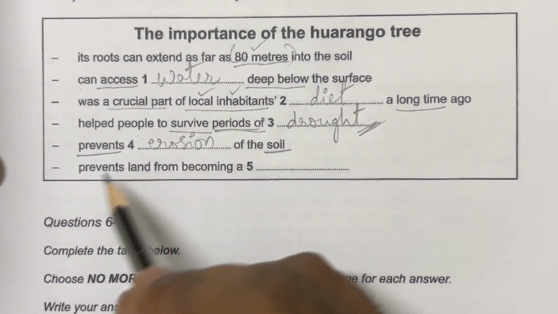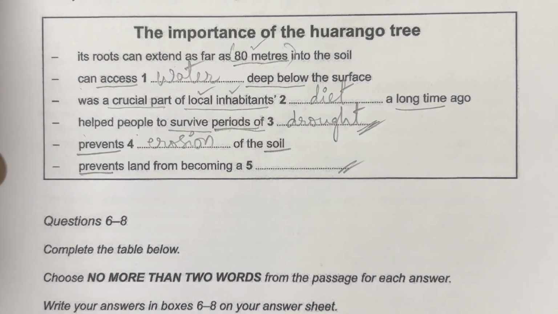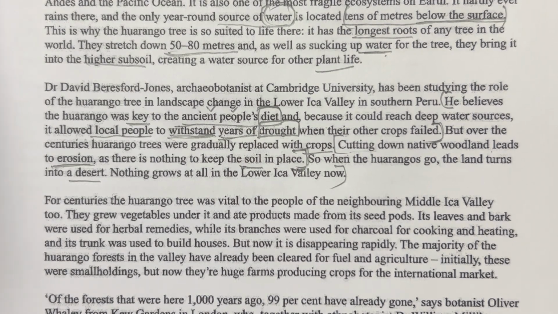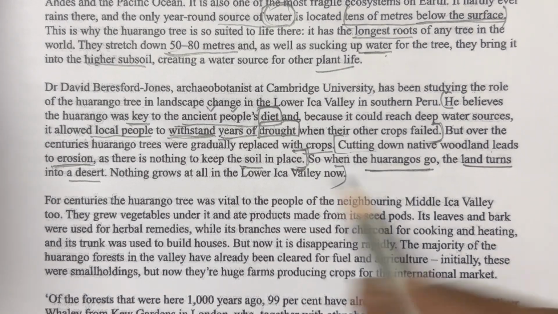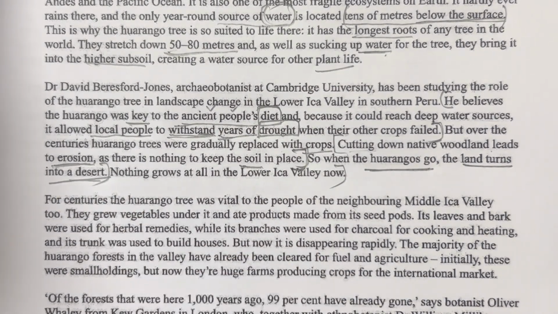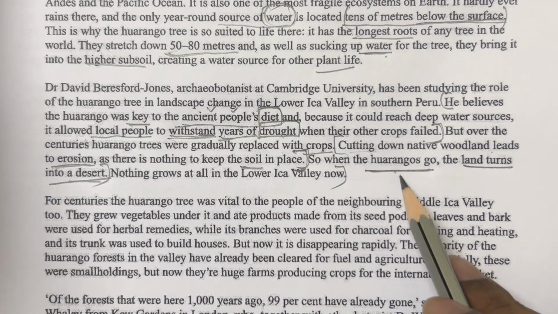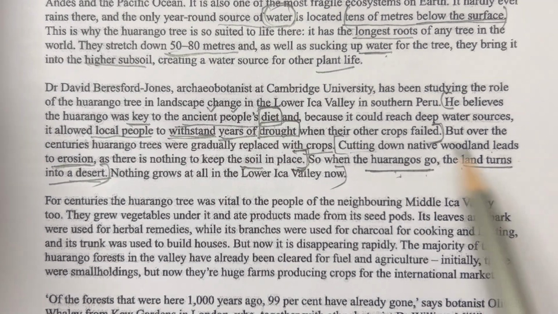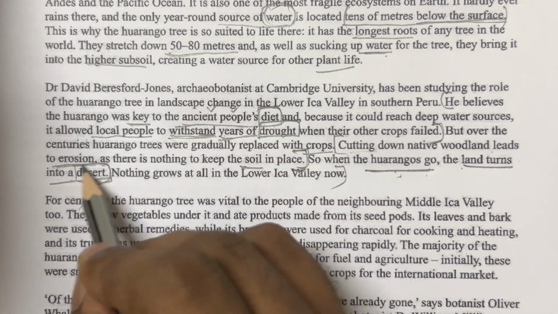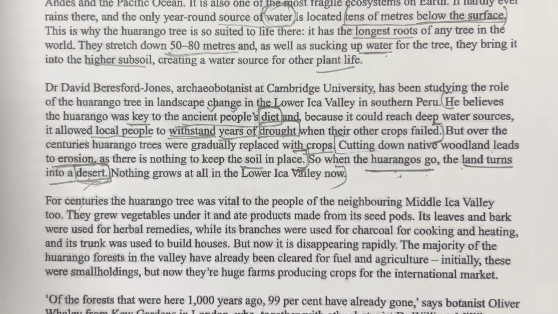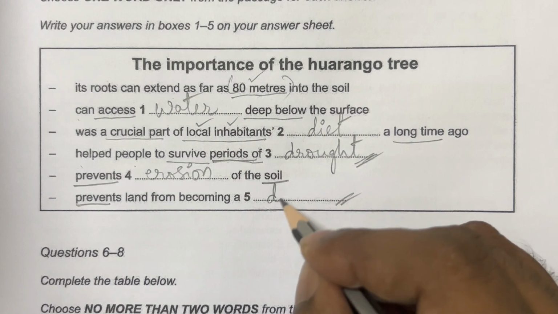Next one, again, prevents land from becoming a dash. I think we just read it. Okay, so when the huarangos go, means when they disappear, the land turns into a desert. So again, if the huarangos are available, then it can prevent the land from turning into a desert, right? So this is what we are looking for. Desert is our answer. So prevents land from becoming a desert.